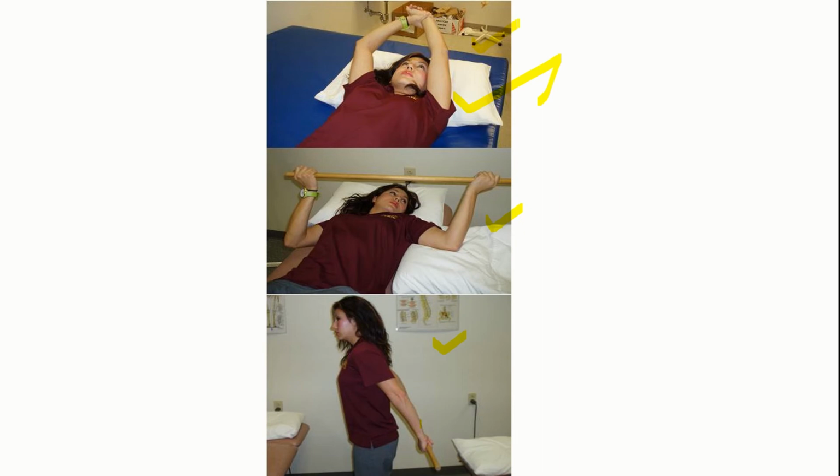The first image is showing flexion of the shoulder with the assistance of the non-affected hand. So the patient is using the non-affected hand to take the affected hand into the shoulder flexion range of motion. Here she is doing external and internal rotation, and here she is doing extension.